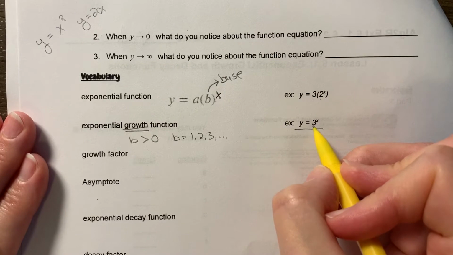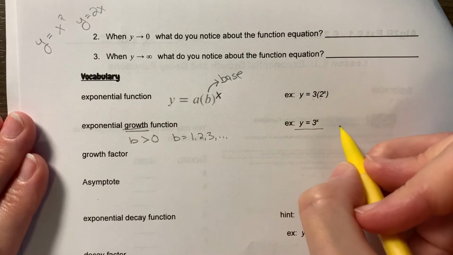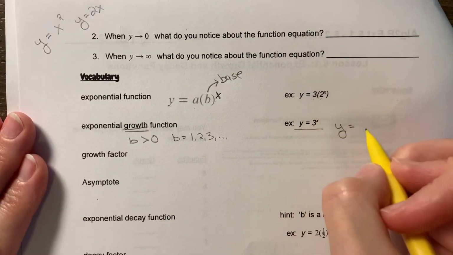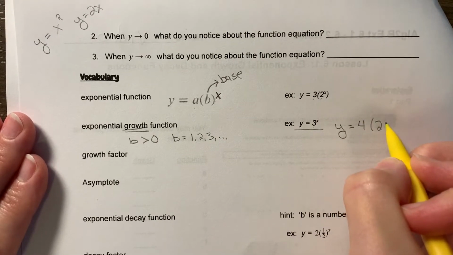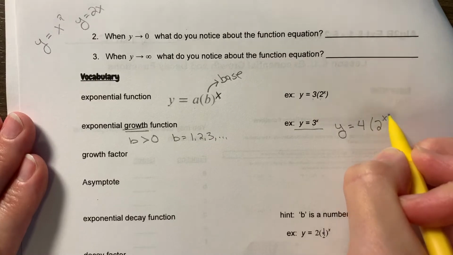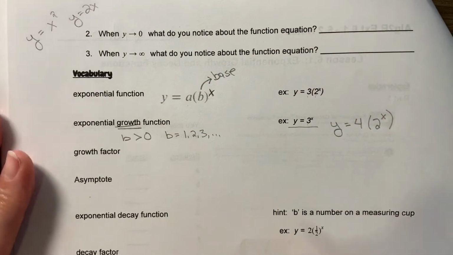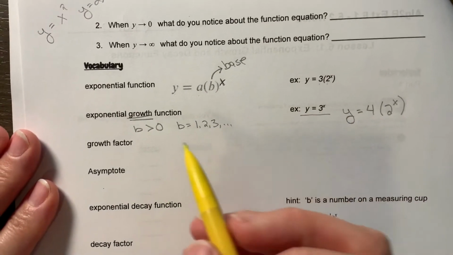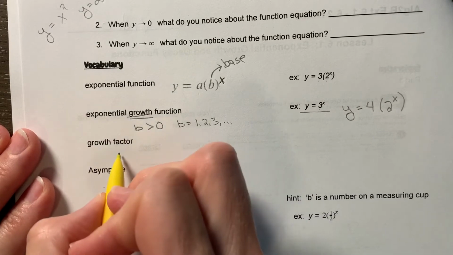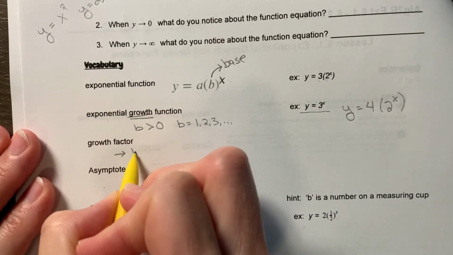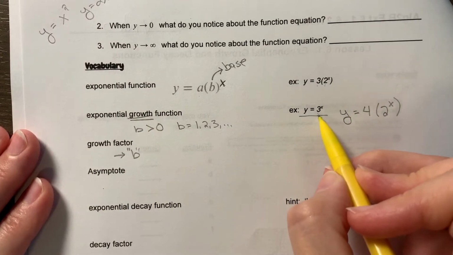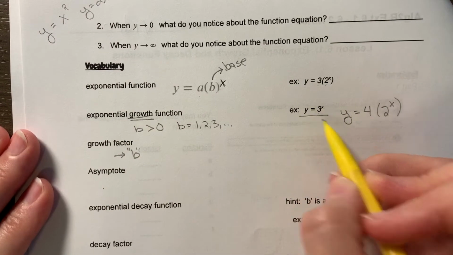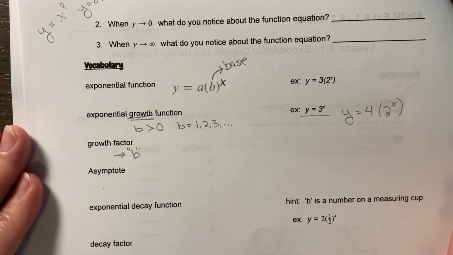There's your b, it's a 3 to the x. Another example where we have a number out in front. Doesn't matter, I'm just making this up. So this would be 2 to the x. Just another example of growth. So what is the growth factor? The growth factor is b. So just how much is it growing for? So in this case, it's growing by a growth factor of 3.